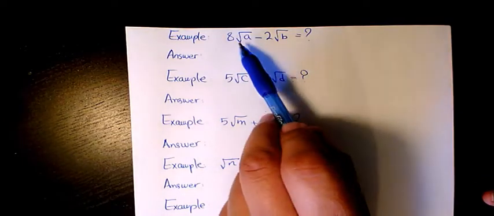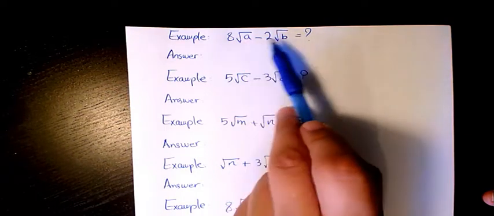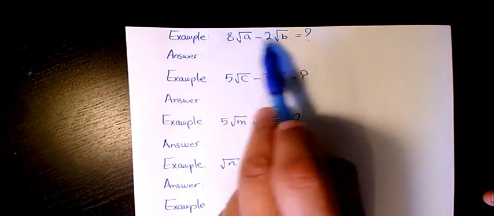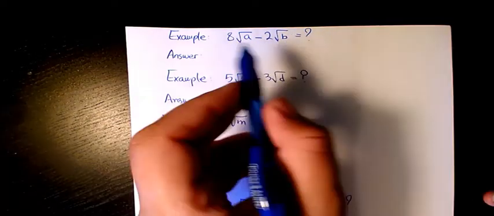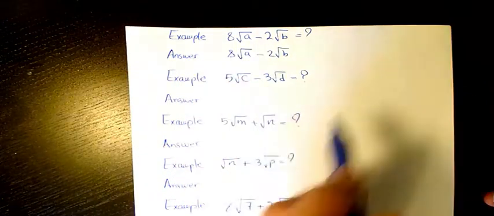The first one is 8 root a minus 2 root b. As you see here, they are not like terms, so basically we cannot simplify it more than that. So the answer is going to be basically the same thing.